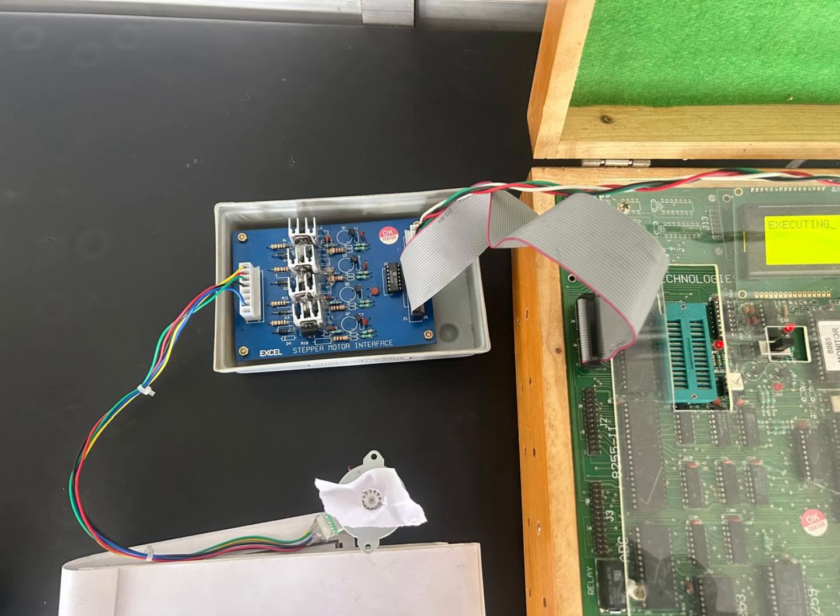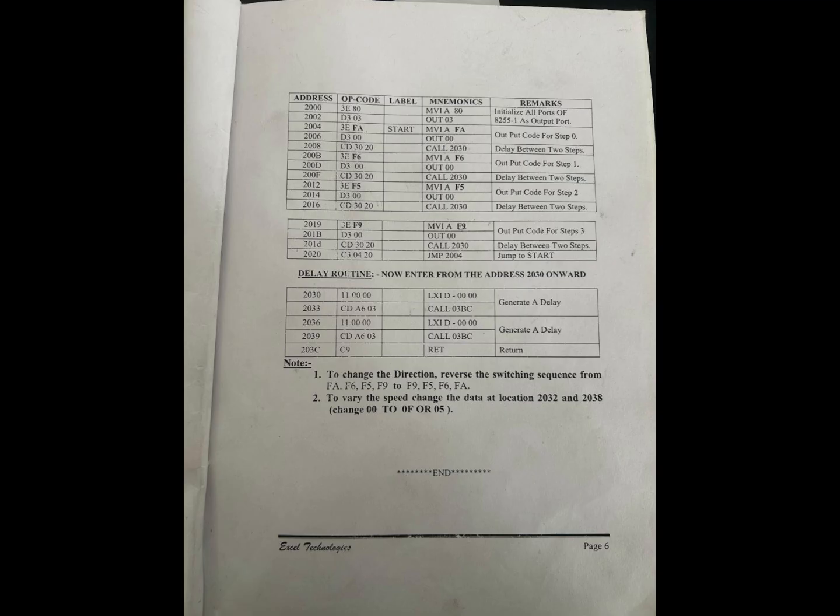Now coming to the hardware setup, the stepper motor interface module is connected to the 8255 programmable peripheral interface port of the 8085 kit using a 26-pin flat cable. The first pin of the cable is aligned with pin 1 of both connectors to ensure correct communication. The module is supplied with plus 5 volts power and the motor is connected to its power terminals. Next, I will explain the logic of the program.